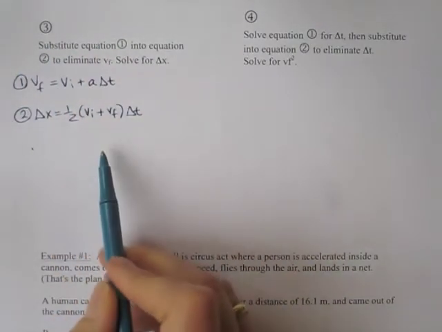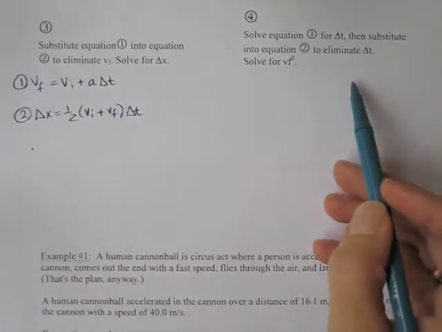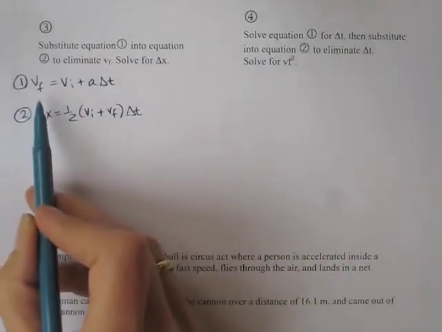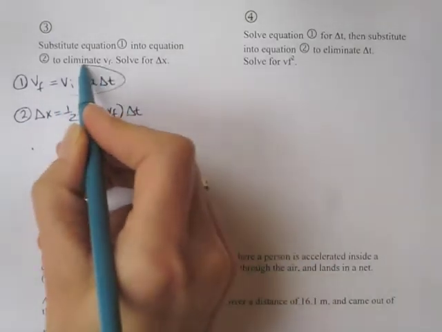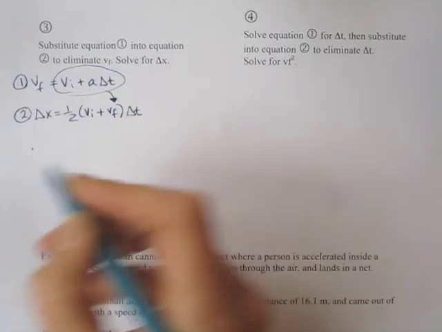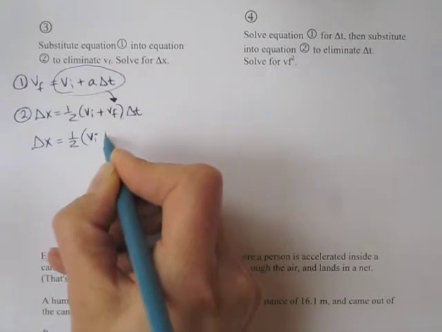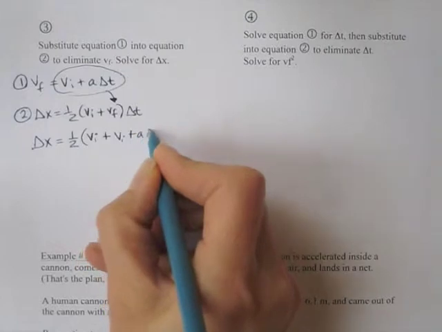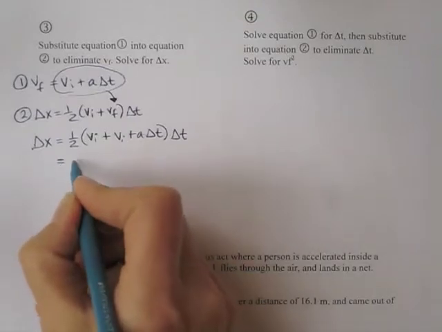Right here we're going to come up with an equation that does not have a v final in it. And then over here we're going to come up with an equation that does not have a delta t. So to do that over here, we are going to substitute equation 1 into equation 2 to eliminate the v final variable. So here we go. This is getting substituted here. So that gives me displacement equals 1/2 times vi plus this whole thing, vi plus a delta t, times delta t. Now we're going to simplify.